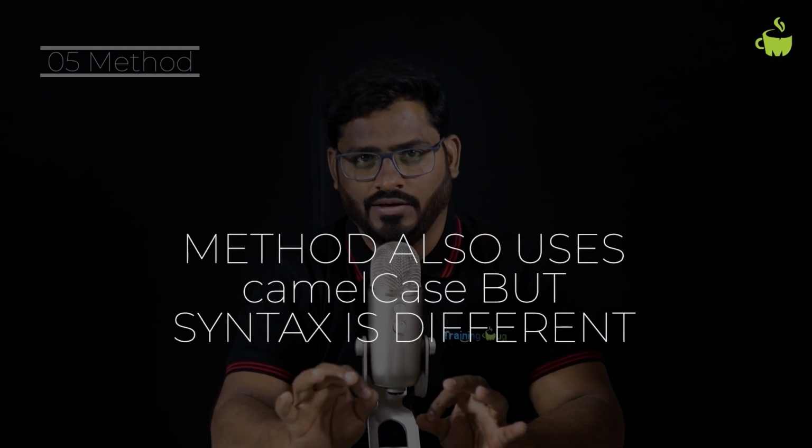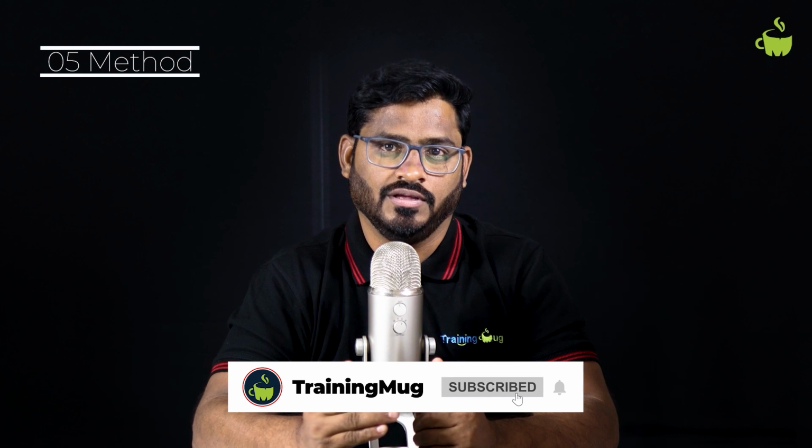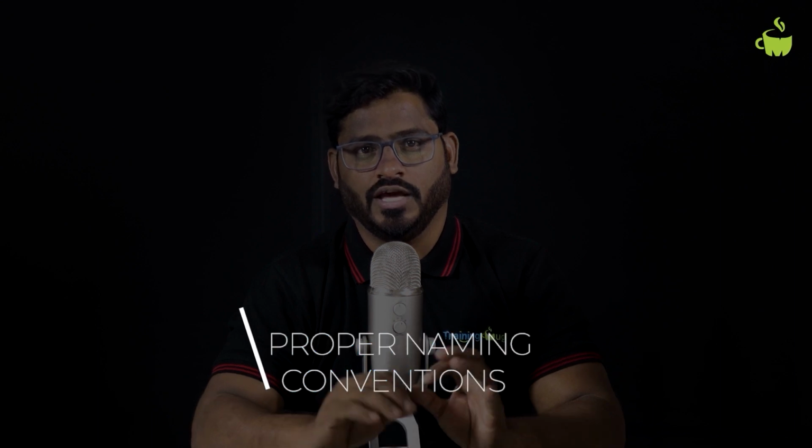Then a method. Method and variable both use camelCase, but the method syntax is different. A method comes with a parenthesis at the end. Example, employeeDetails(). Here also we use camelCase, but it comes with a parenthesis at the end. That is the difference between a method and a variable, but both use camelCase. So these are the proper naming conventions that every programmer has to follow in Java. You can write some of the proper naming conventions for packages, classes, interfaces, variables and methods on your own to understand these things better.